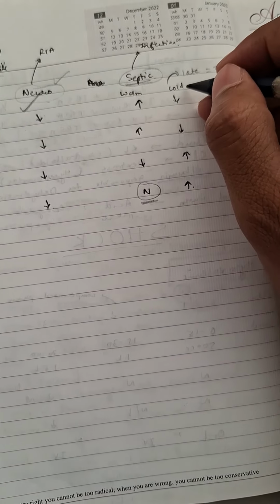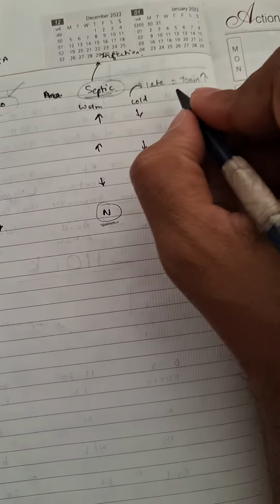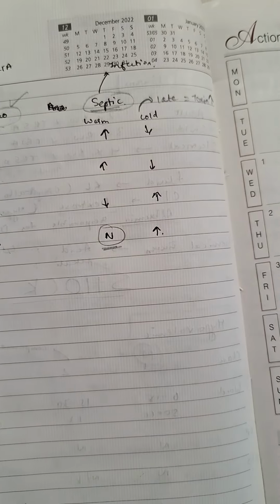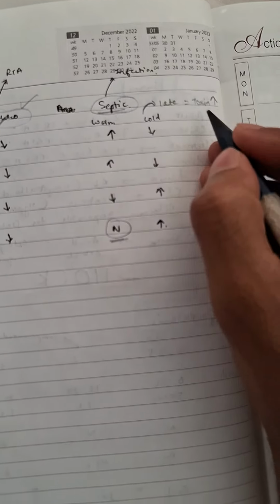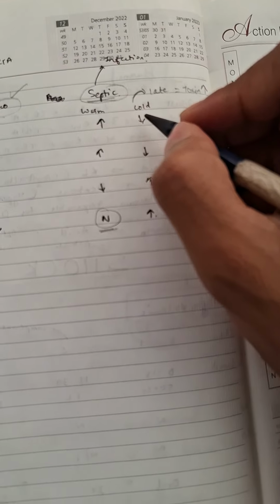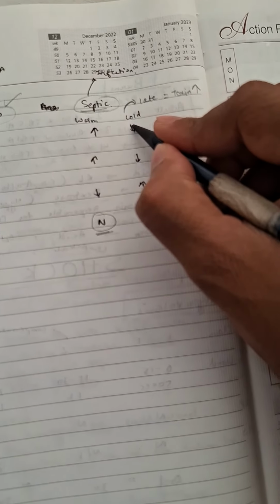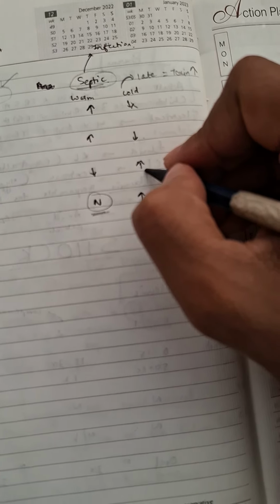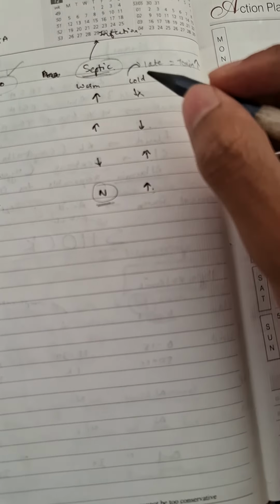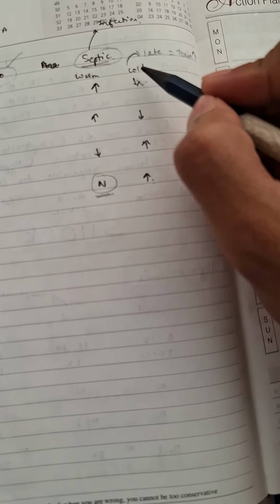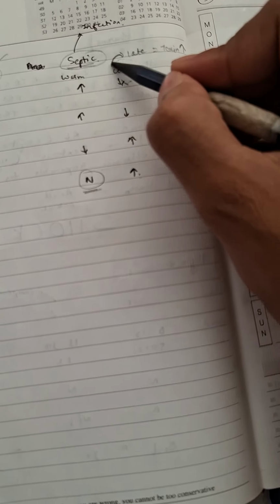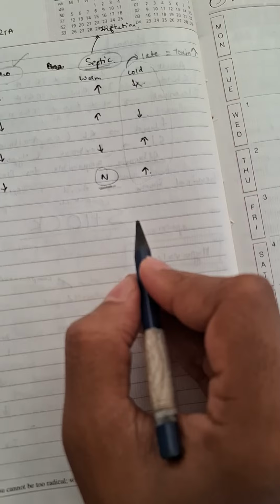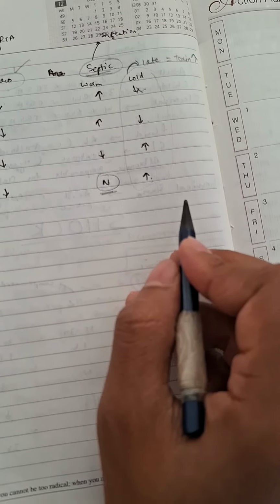But in cold, which is the late phase of septic shock, what will happen is there will be increase in toxin, due to which it will be same as cardiogenic shock. The cardiac output will decrease, BP will decrease, peripheral vascular resistance will increase, and JVP will increase. So cardiogenic shock and septic cold shock are same. You should know that, and they can ask you the question like this.